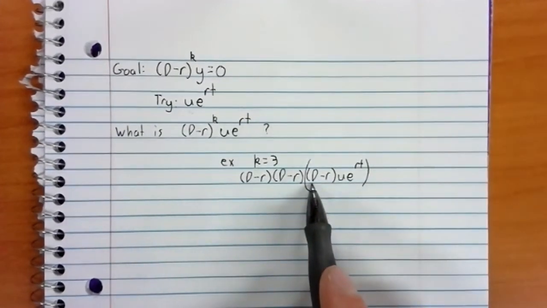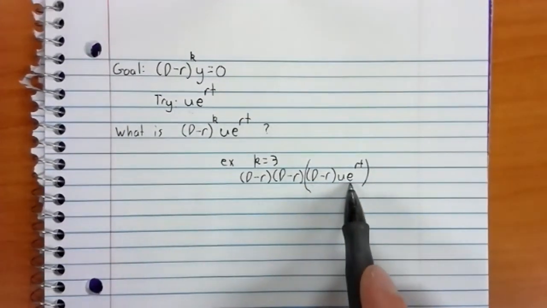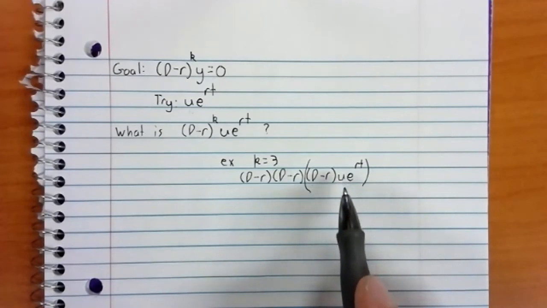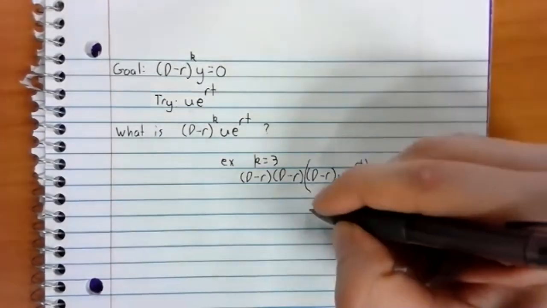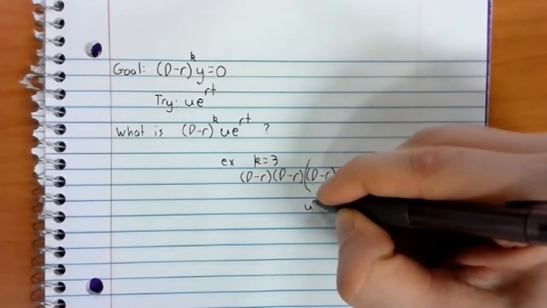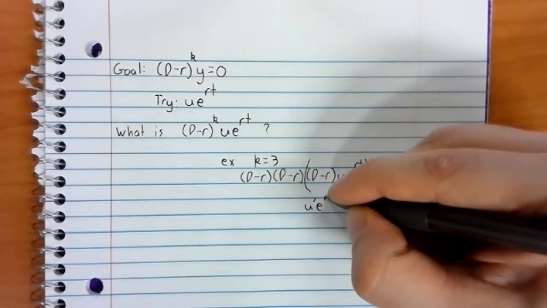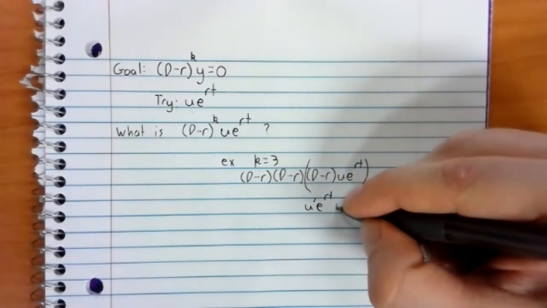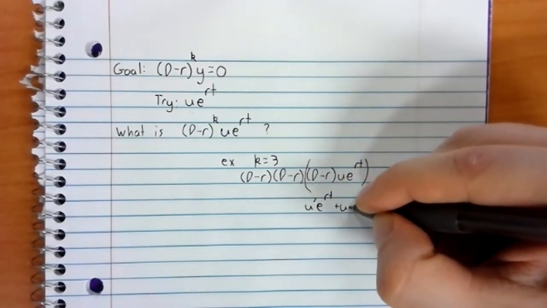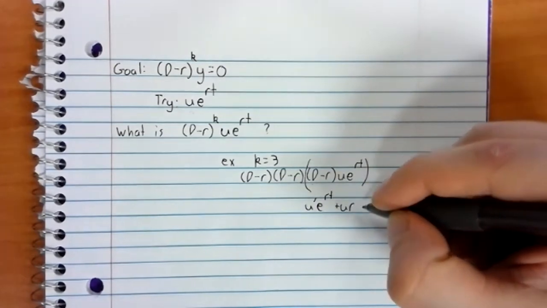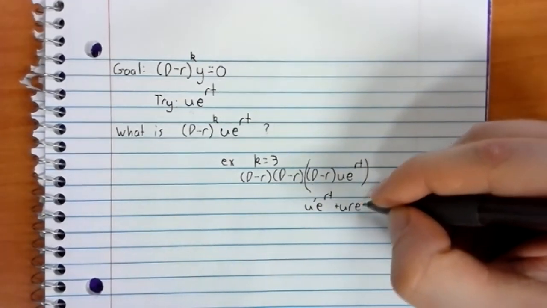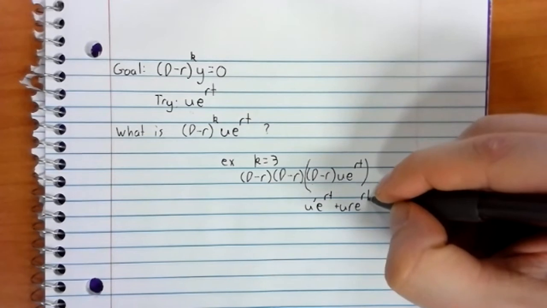Well, the derivative of this requires the product rule. u prime e to the rt plus u r e to the rt.